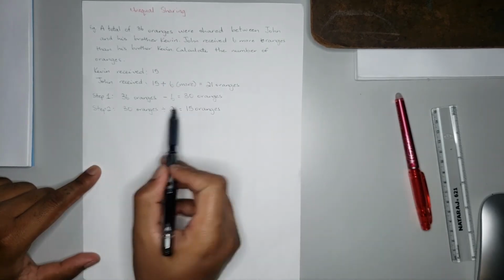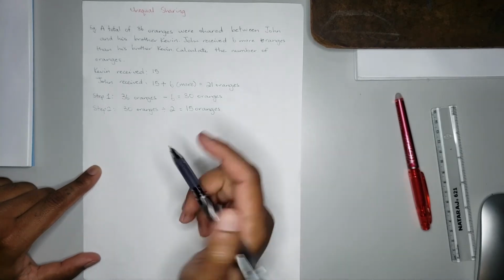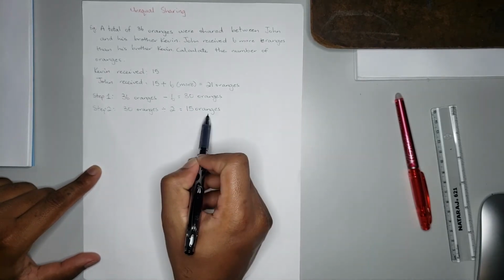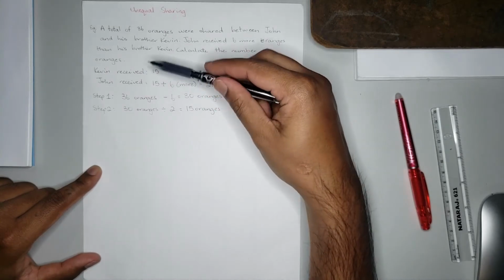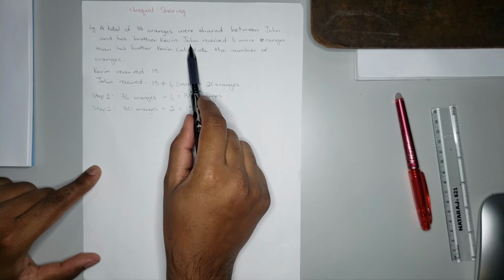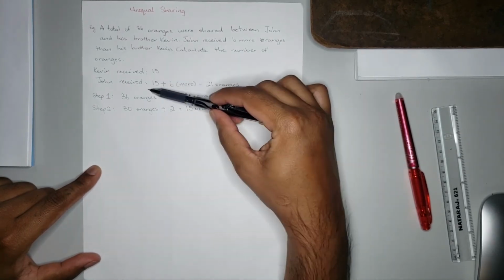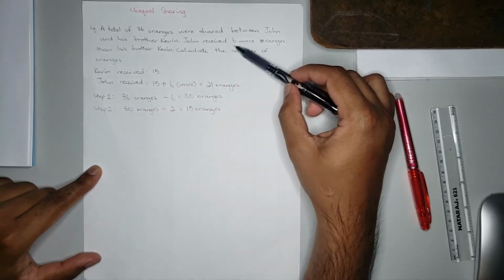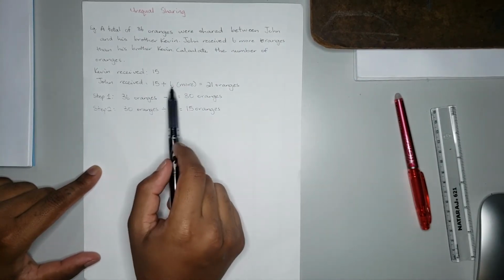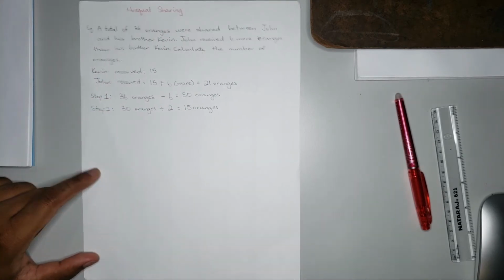So from the remainder, we divided by 2 because it was only 2 persons, and therefore it was 15. So each boy received 15. We read that John received 6 more. So from the 15 that he received, you need to add on the additional 6. So 15 plus 6 is 21. And that is how to do unequal sharing with the first method.